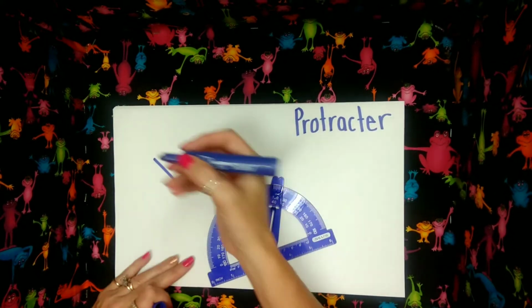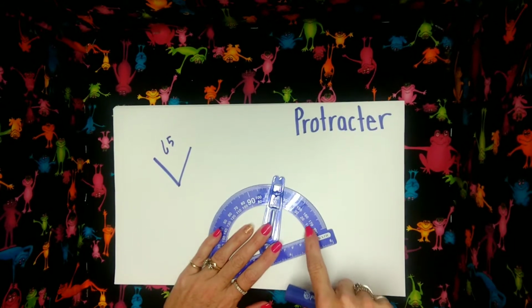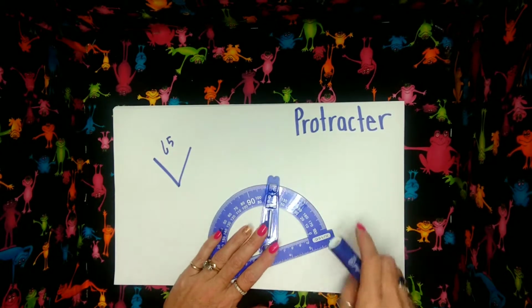This is an acute angle that measures 65 degrees because it creates this angle, and we look on the inside here and it points to right here, which is 65 degrees.